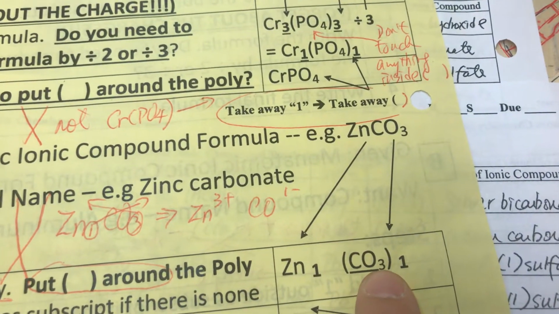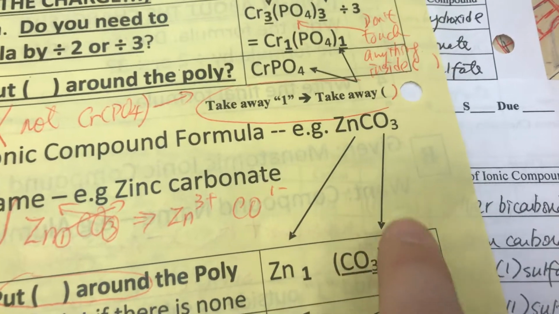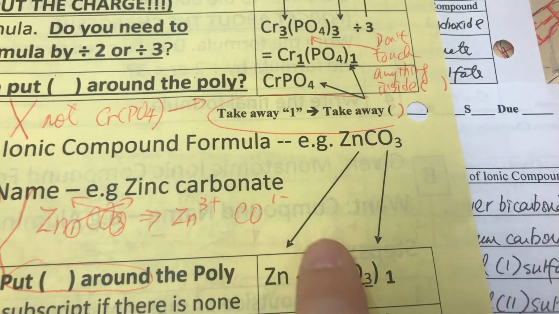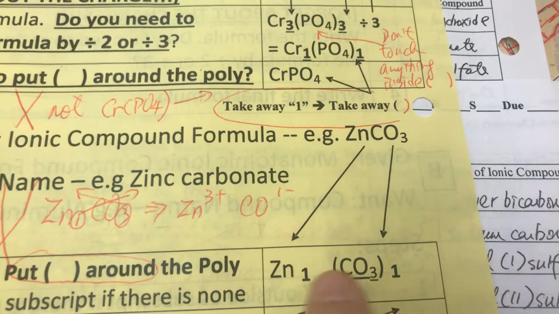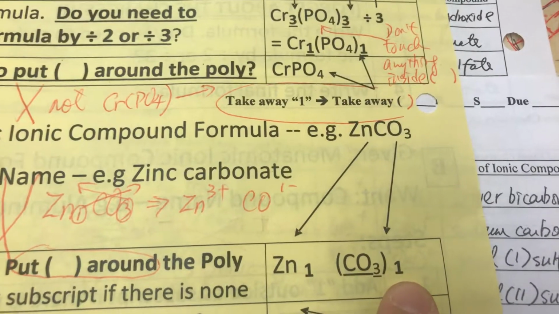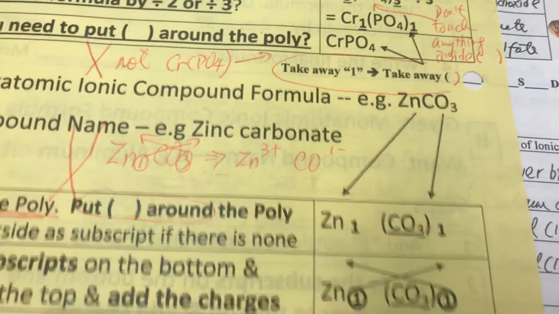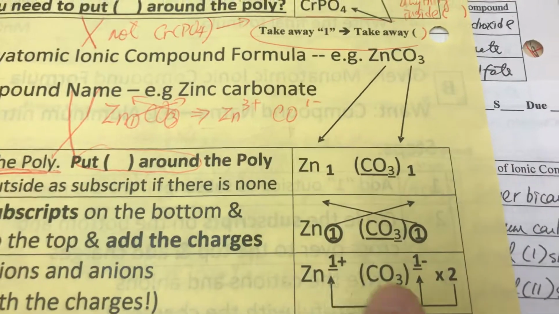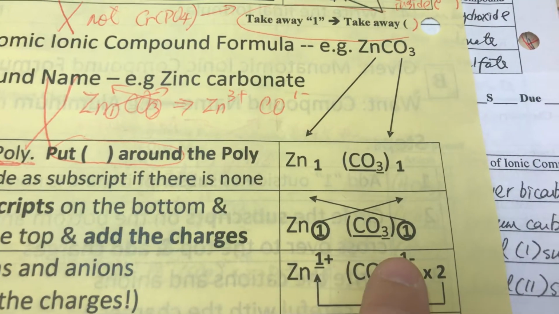So we underline CO3, it means that I cannot touch it, okay? And I put parentheses around. And because you don't have any subscript outside, we put the 1 outside. If there's already a parenthesis with a number outside, then you're fine, okay? And then the rest of the steps are the same thing. You circle the 1s and bring them to the top, and then you add the charges.